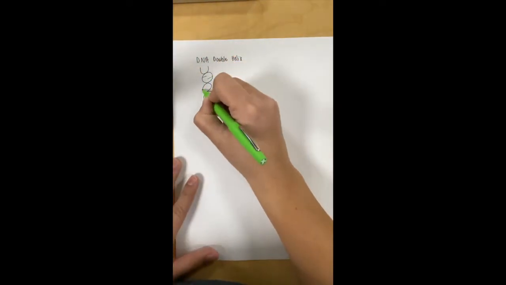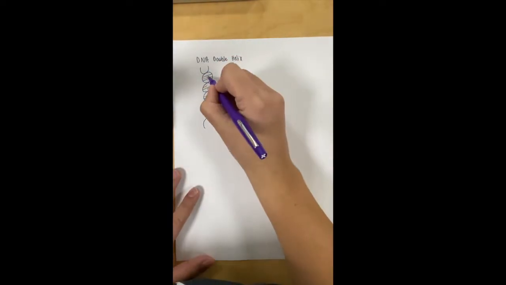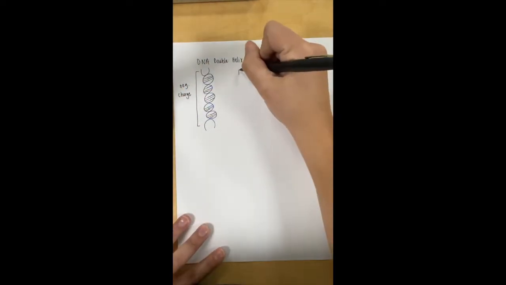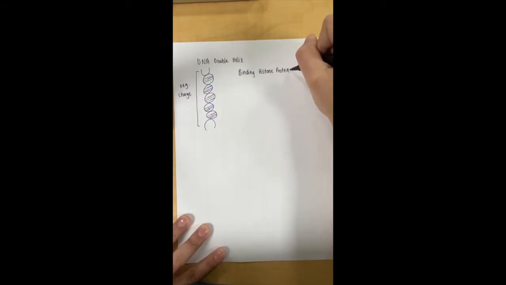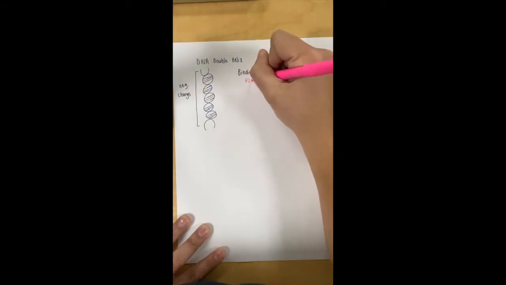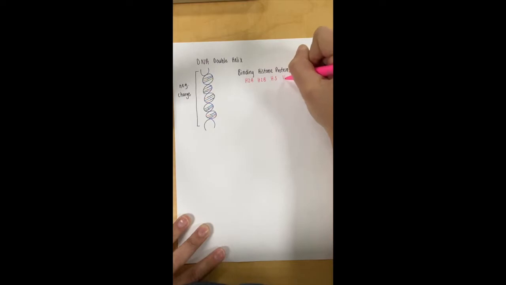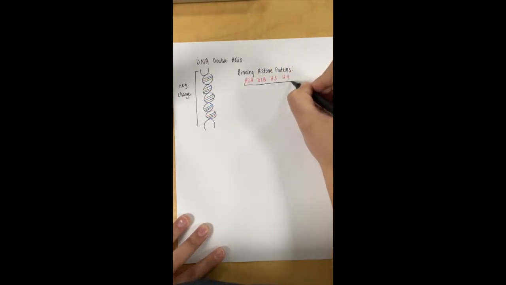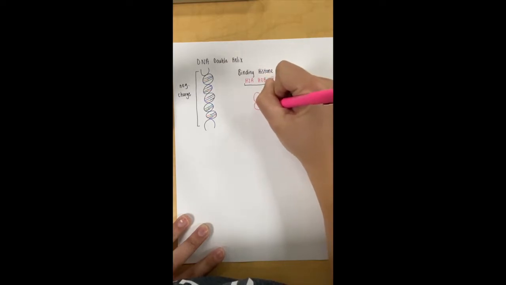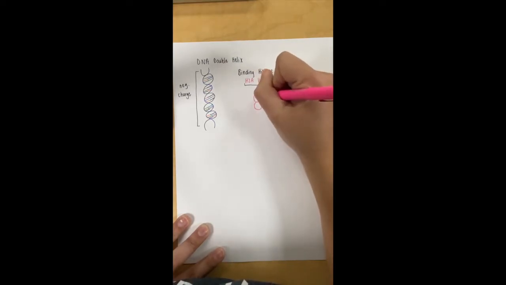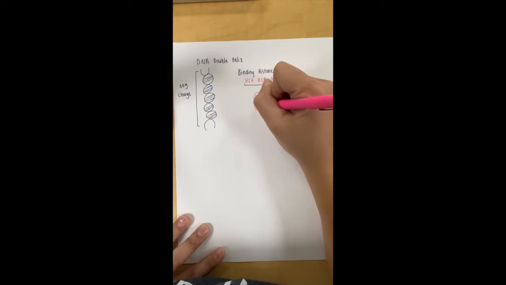DNA compaction begins with a double helix, its normal form. And we have to remember that DNA carries a negative charge. To begin, the cell recruits 4 binding histone proteins. They are H2A, H2B, H3, and H4. 2 of each of these proteins bind to form an octamer. Octo, because there are 8 total proteins.